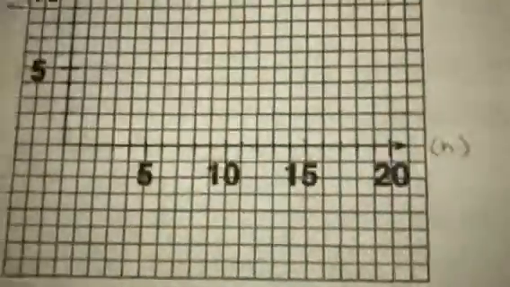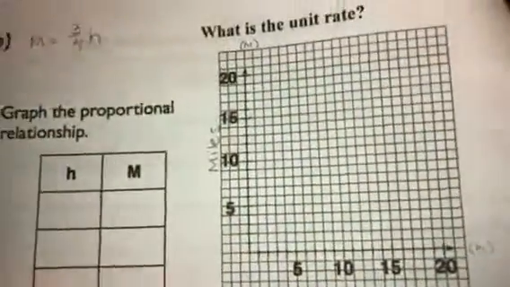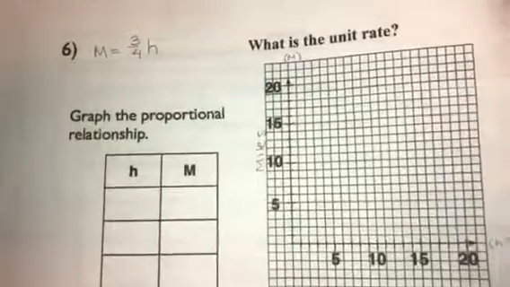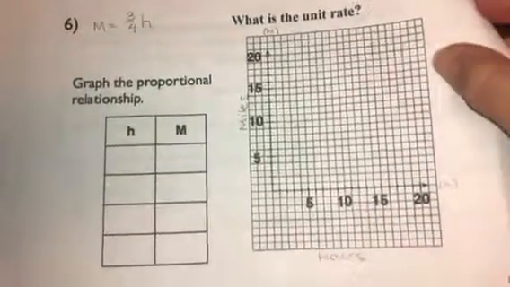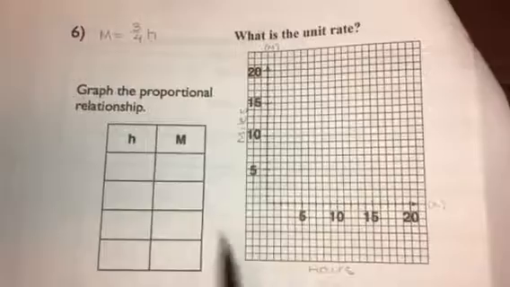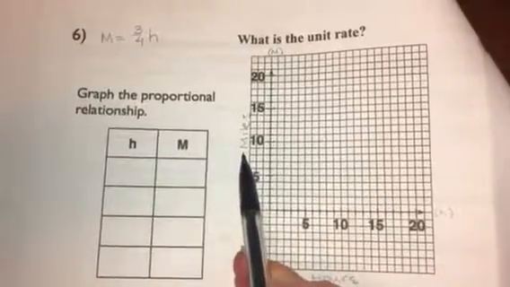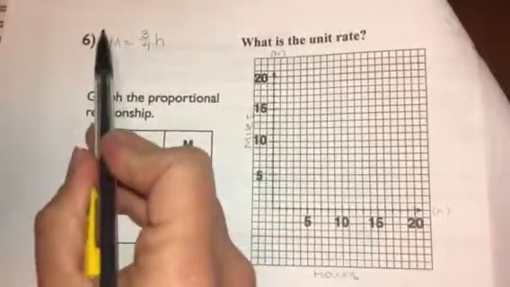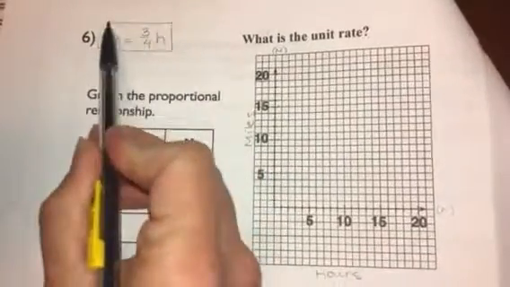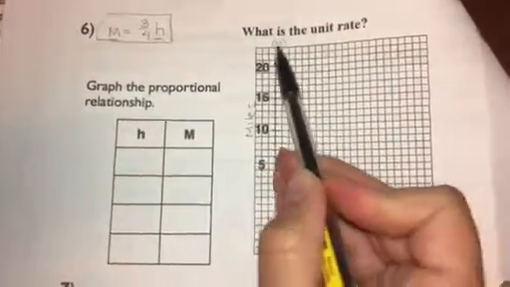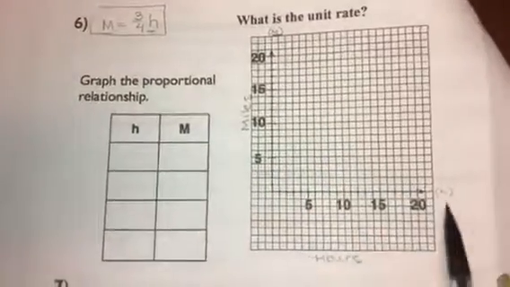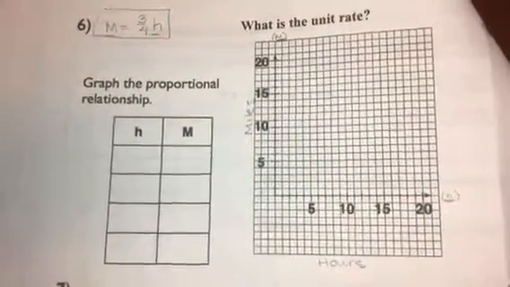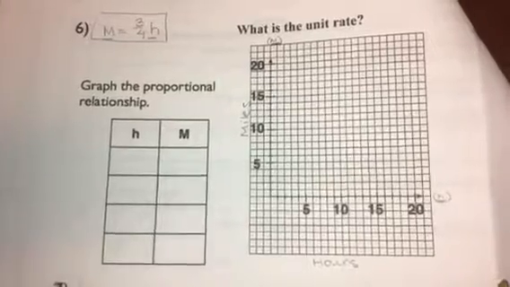Let's go to the back of that first page and let's look at number 6 now. Number 6 has some labels on it that you need to fill in. So number 6, we're going to be talking about miles and hours. So we're going to use this expression. Instead of y and x, we're going to call it m and h, miles and hours. Go ahead and label your graph that way. If you need to pause, go ahead and pause.